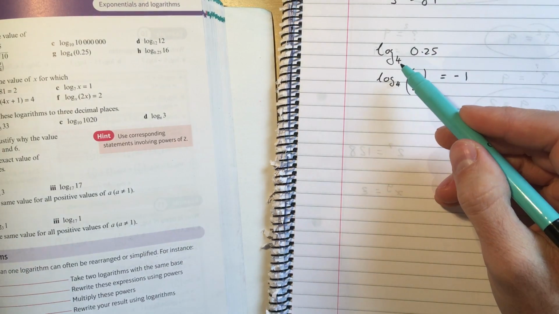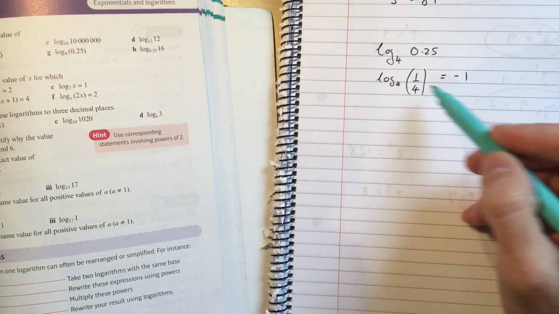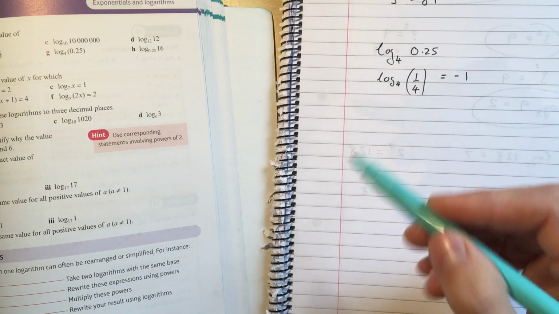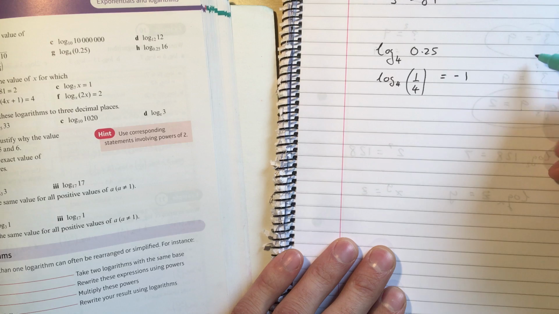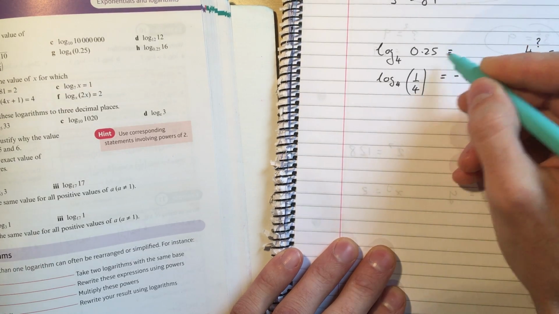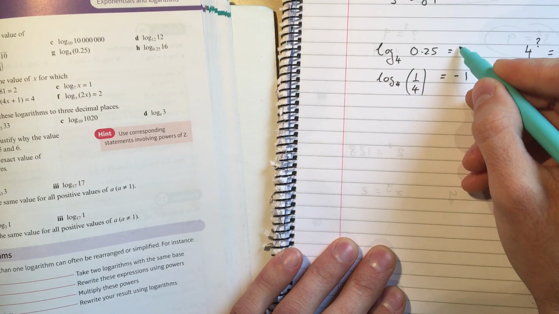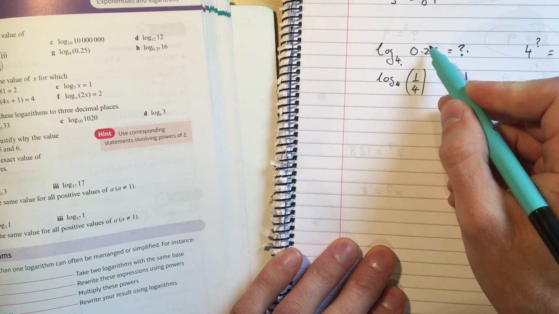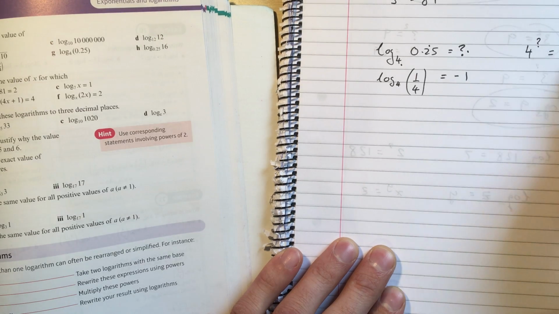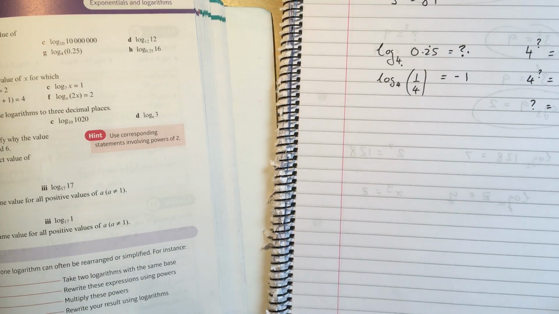So if you're thinking of it as the base to the power of what equals this number here, hopefully that's sort of obvious. If you're thinking about it the other way, you think, well, that is 4 to the power of something equals 0.25, because we're saying log base 4 of 0.25, we want to know what it is, so that is a something. So this thing to the power of this thing equals this thing, and we can write it like this. And now we're thinking, well, that is 4 to the power of something equals a quarter, so the something must have been minus 1. Okay?